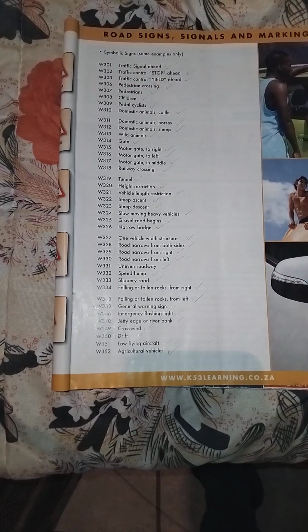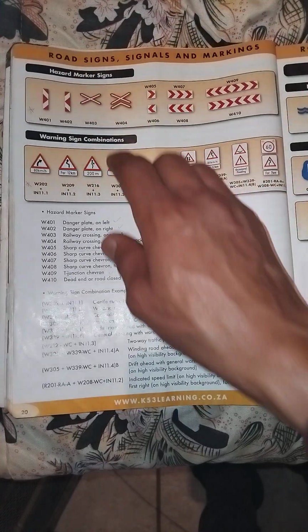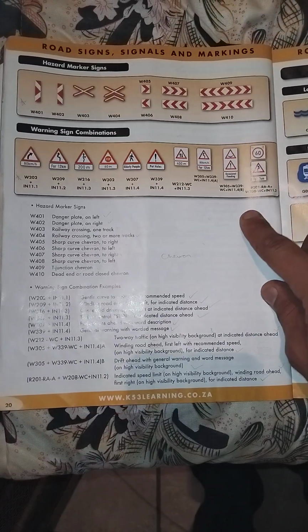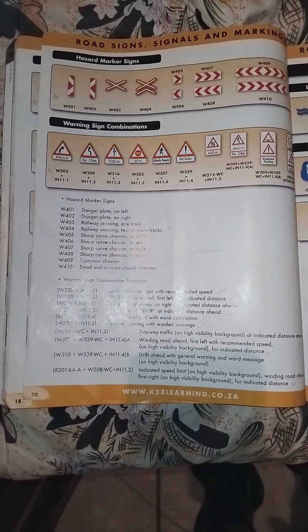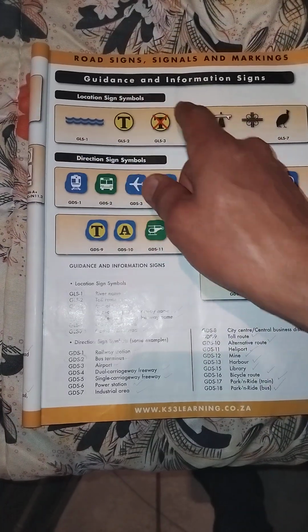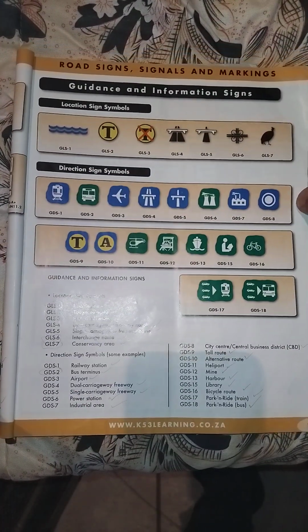So in the next section, or the next video, we will discuss hazard marker signs and warning sign combinations, and also location sign symbols and direction sign symbols that will be in your next video.